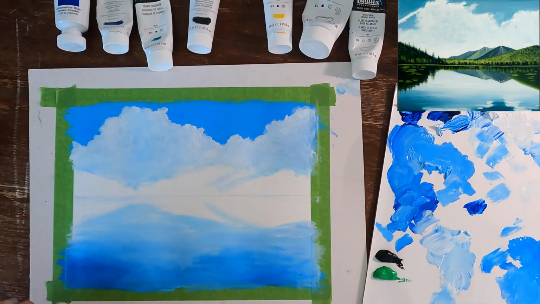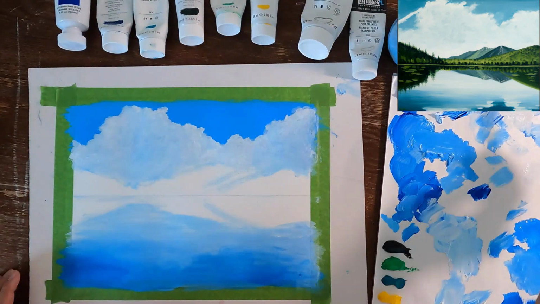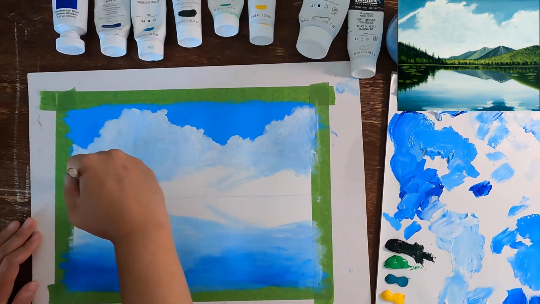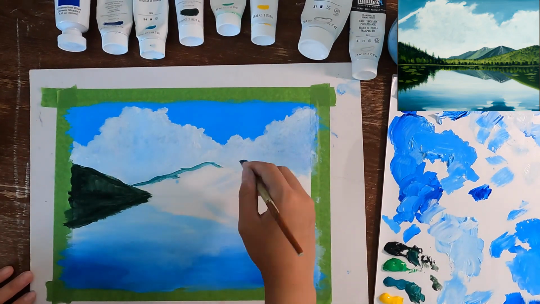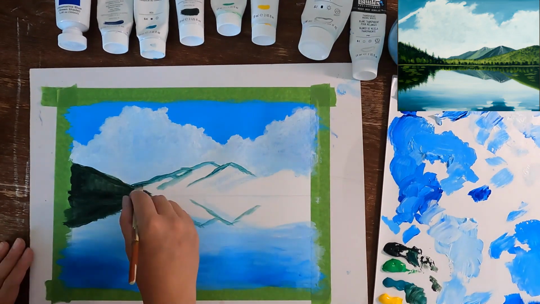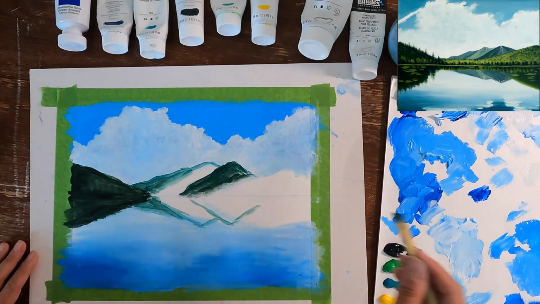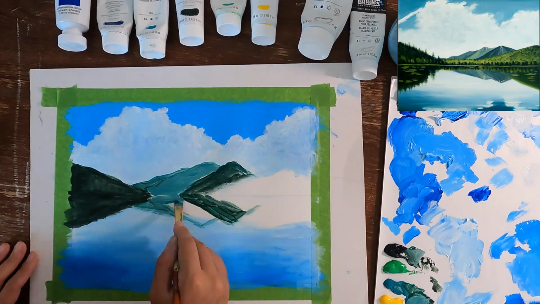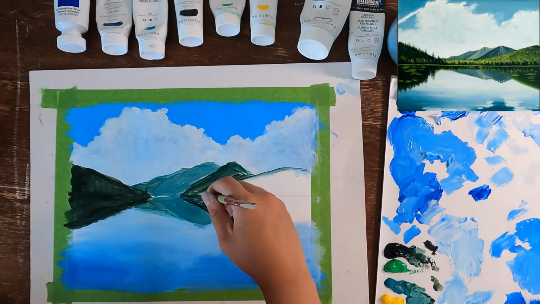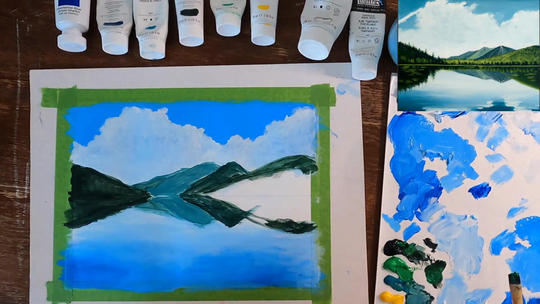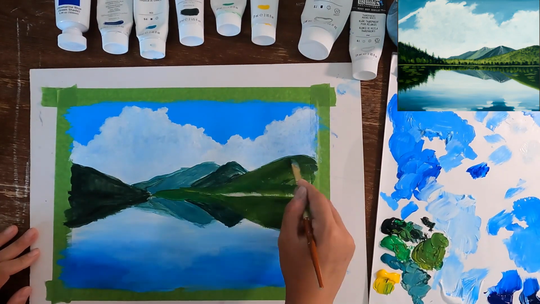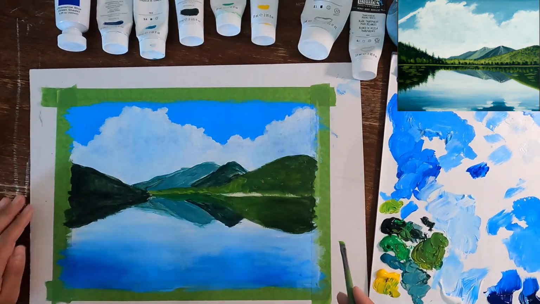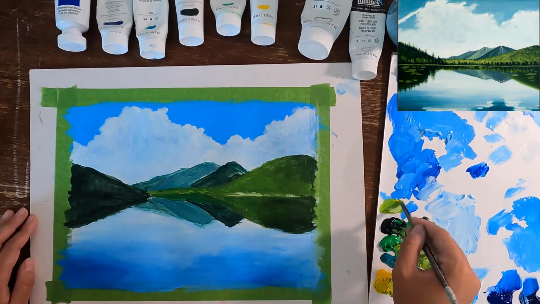For the mountains, I'm using different mixtures of green. I use hooker's green deep hue for the first mountain on the left, and a mixture of titanium white, cobalt turquoise, and hooker's green for the second from the left mountain. Then I use a mixture of hooker's green and light green permanent for the next mountain. And finally, the mountain on the right is a mix of hooker's green, permanent green, and cadmium yellow.